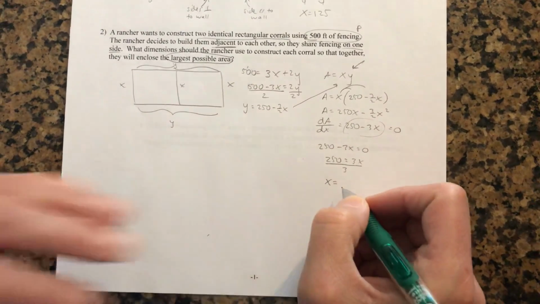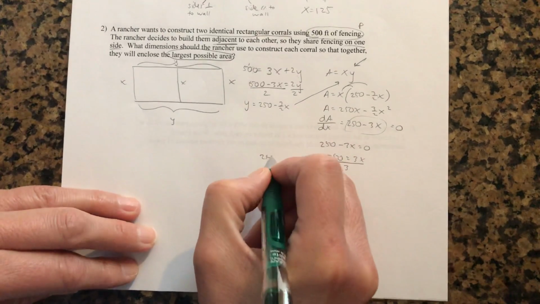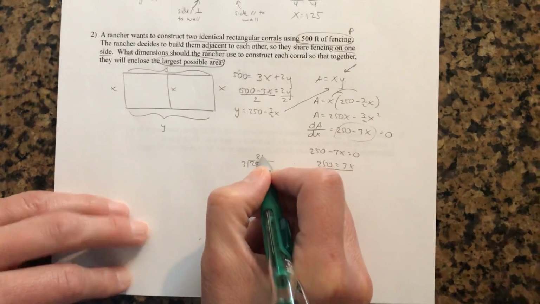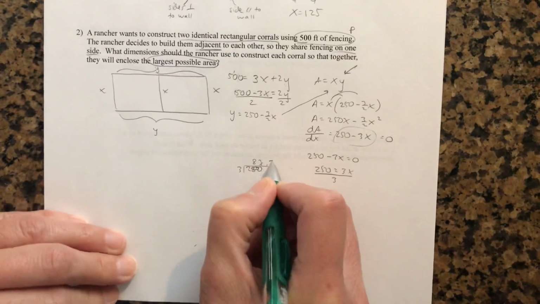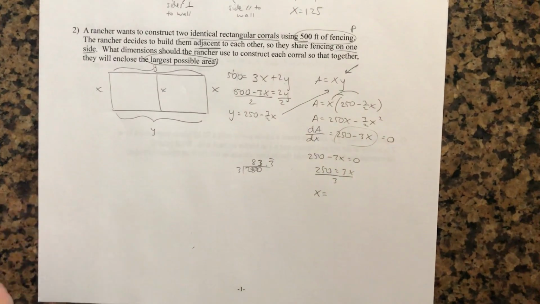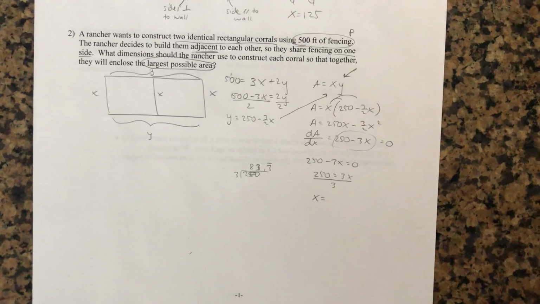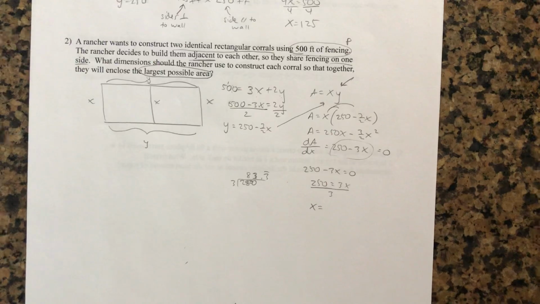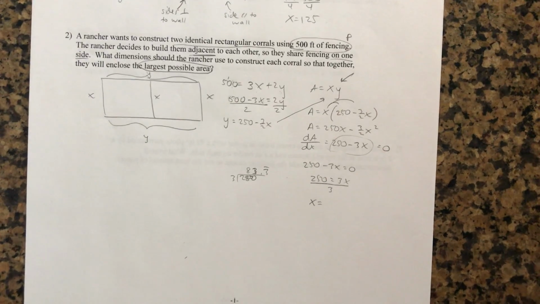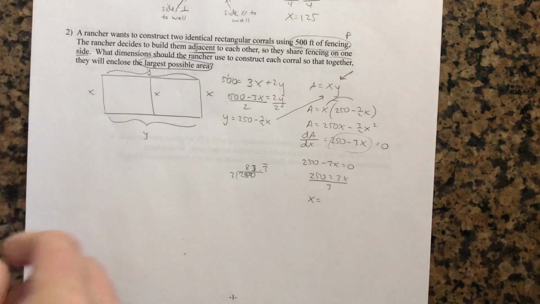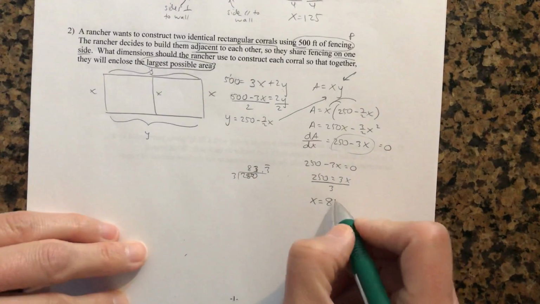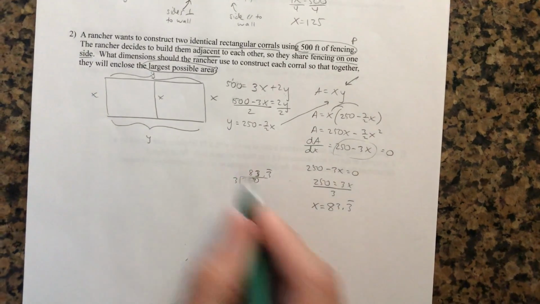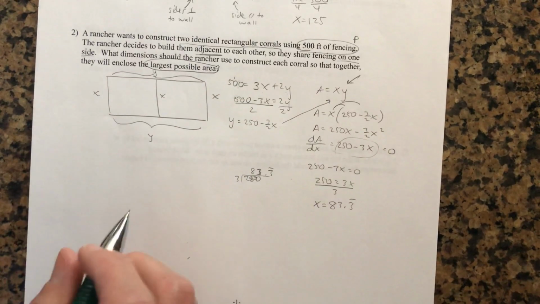X equals 250 divided by 3. That's 83.3 repeating. Let me just double check that. One second. 250 divided by 3. Okay, that was correct. So 83.3 repeating. So that means that each of those x's are that.